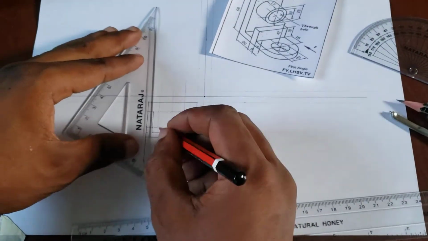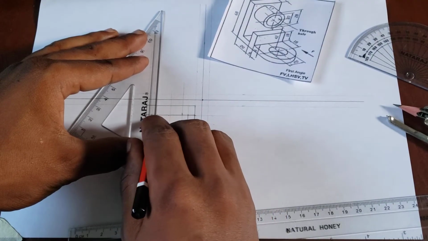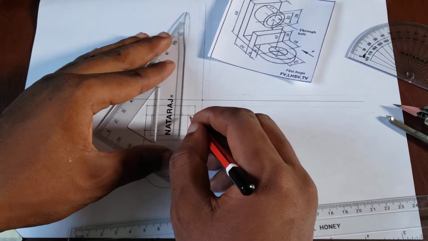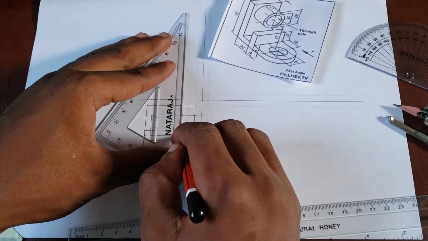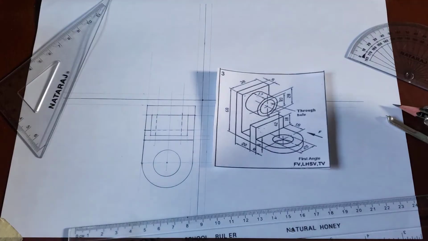So I will indicate the dotted lines. Okay, now that will be my top view.